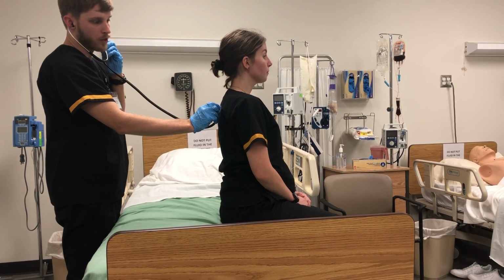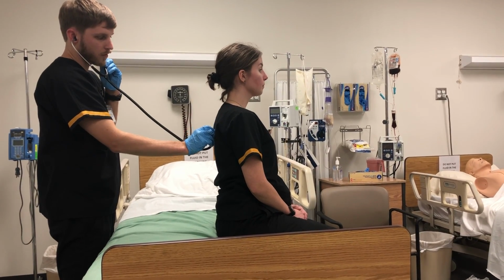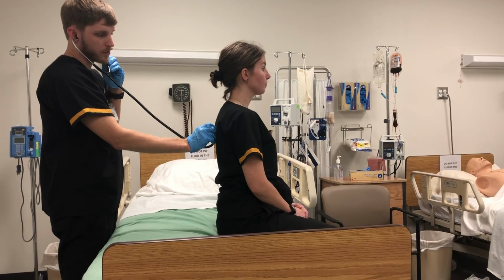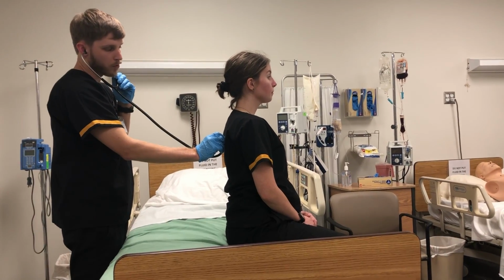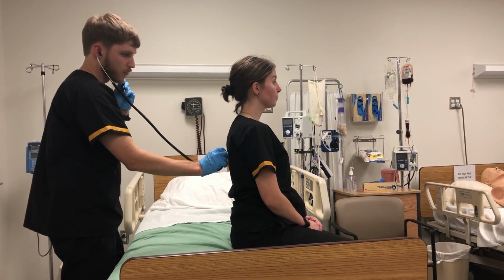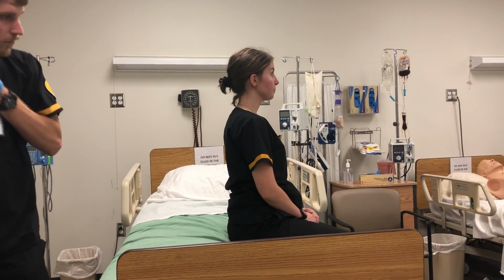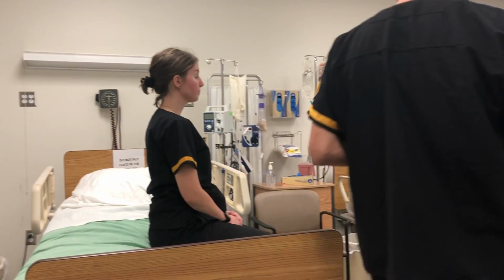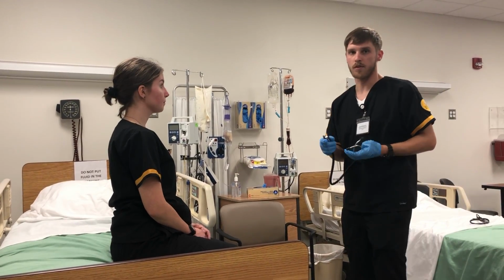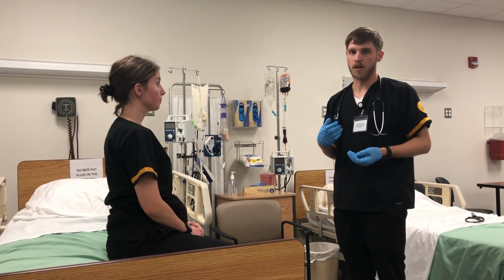That way we're checking each lobe of the lung, and we're listening for wheezes, crackles, anything like that would be abnormal. And we'll just say I went through the rest of the motions. Everything sounds good. Then we're going to want to listen to her heart and feel all the pulses.